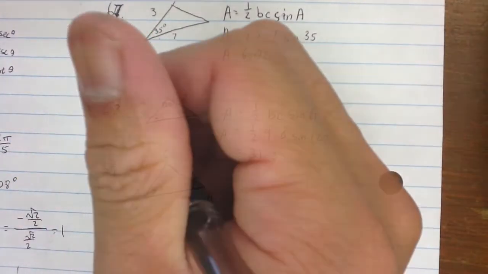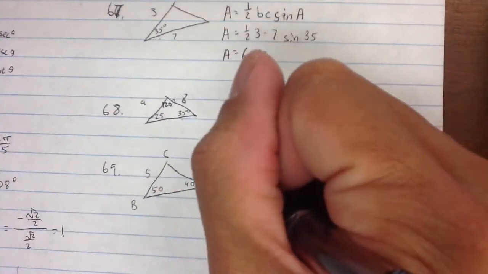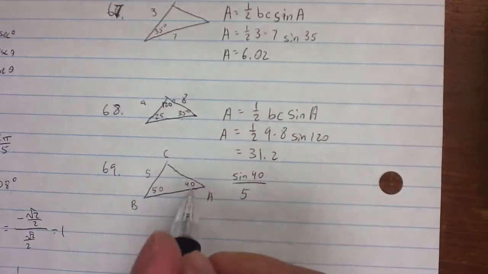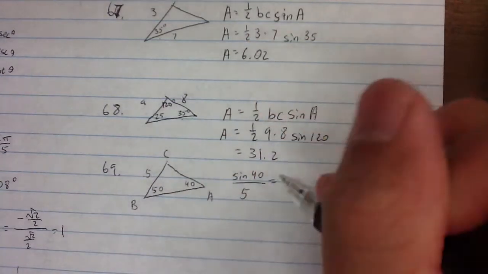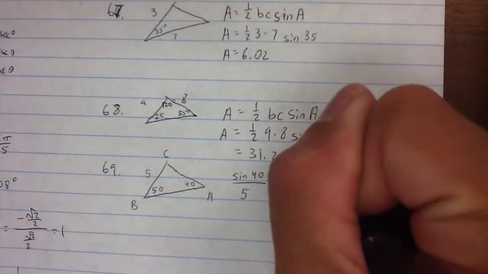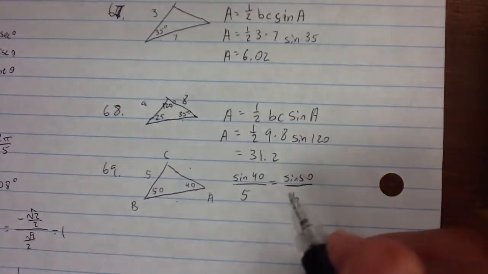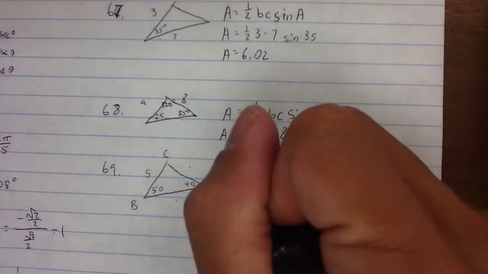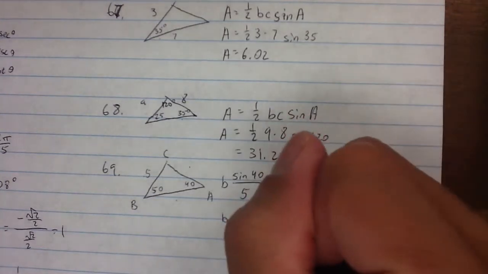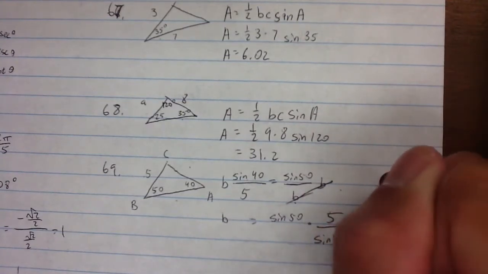Number 69 is a triangle that you can use law of sines for. So sine of 40 over 5, the corresponding angle on the corresponding side, is going to be equal to the sine of the corresponding angle here, so sine of 50 over, we're going to call this side B, this is side C. If I have to solve for B, I need to multiply B to both sides, which clears this, and then I have to get this to the other side, so I multiply both sides by the reciprocal of that, or 5 over sine 40.